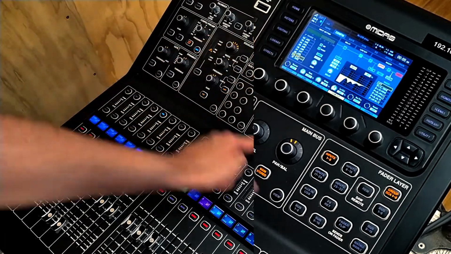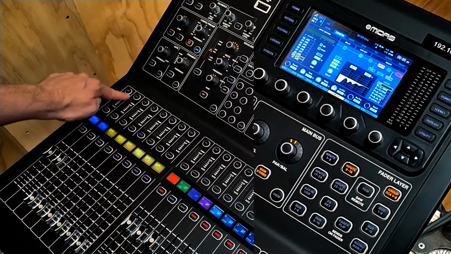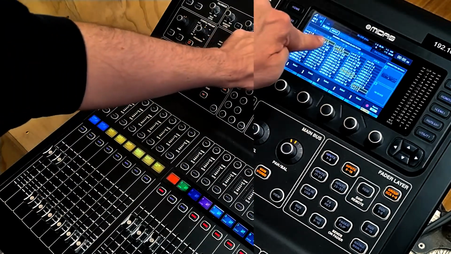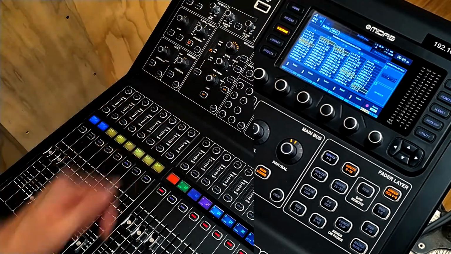9 and 10 from this mixer, because on page 2, inputs 9 to 16, 9 and 10 are my local inputs, channels 1 and 2 on the back of this console.